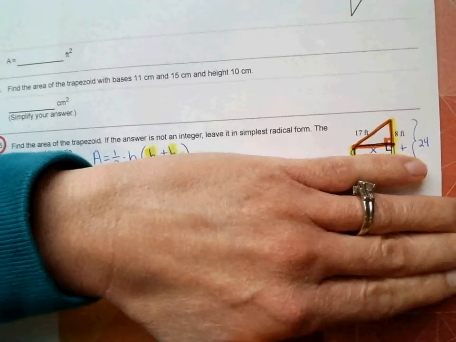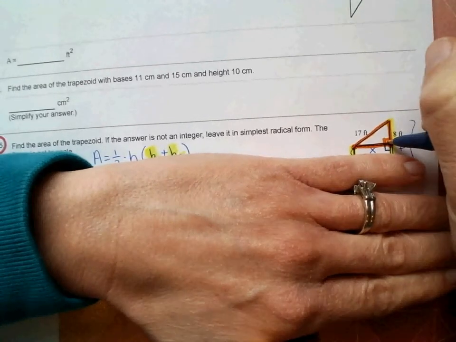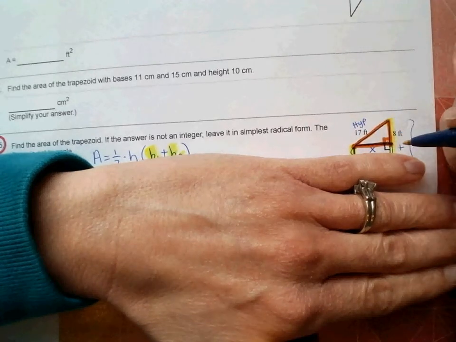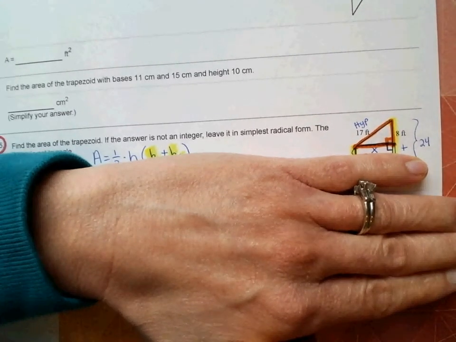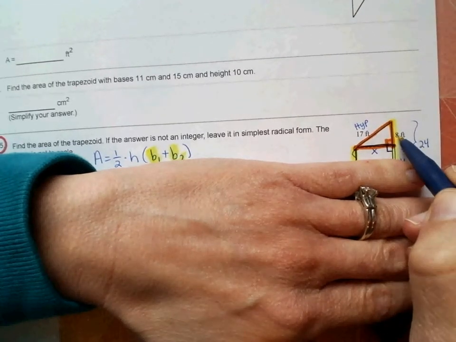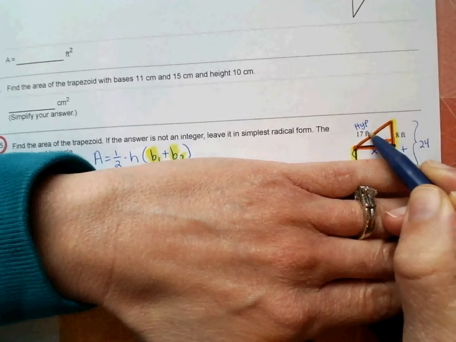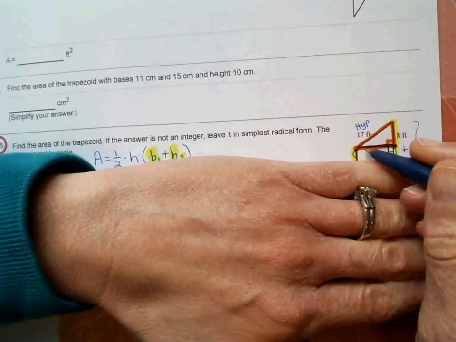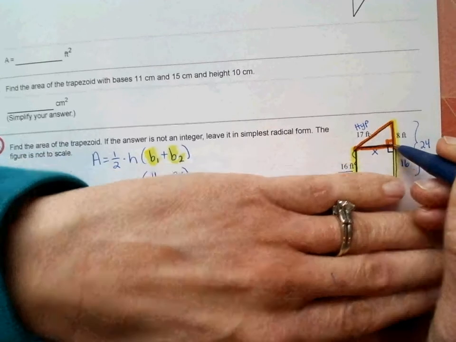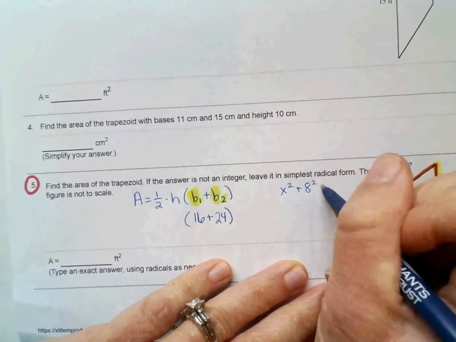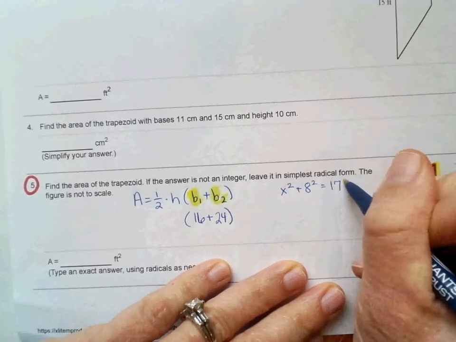So if I do that, I find my 90, and this is always my hypotenuse, which is always the c squared. So I would do x squared plus 8 squared is equal to 17 squared. And I got to do that over to the side because that's going to tell me this number for my height. So x squared plus 8 squared is equal to 17 squared.